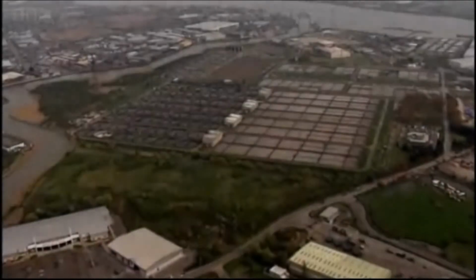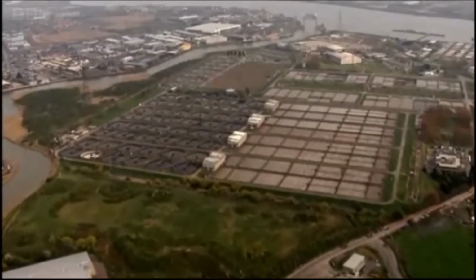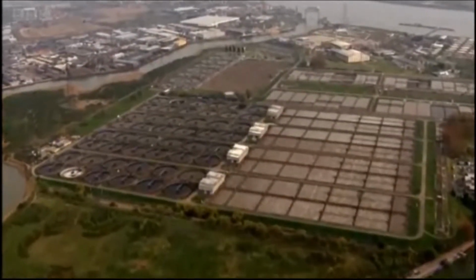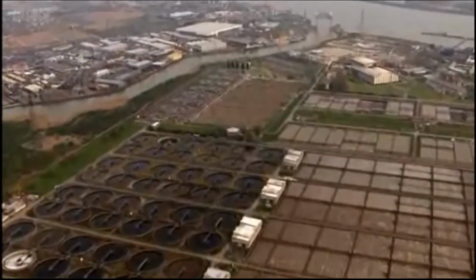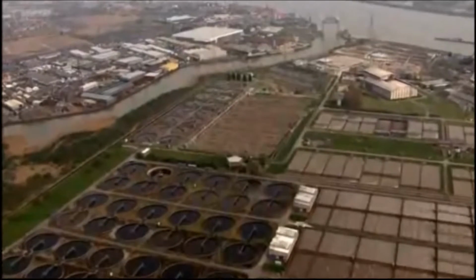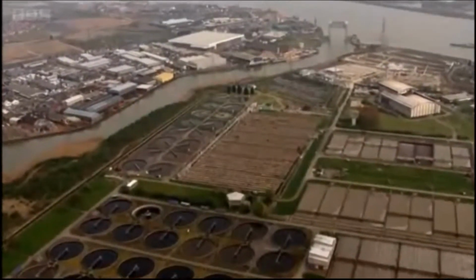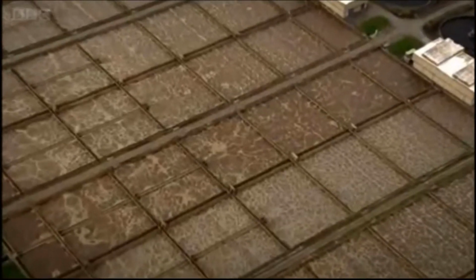This is Beckton Sewage Works in East London, the largest sewage plant in Europe. Over 300 acres, fenced off from curious eyes, the sheer scale only comprehensible from the air. This one plant has to deal with the sewage and waste of all of North London, over 3.5 million people producing more than 12 million gallons of waste every hour.